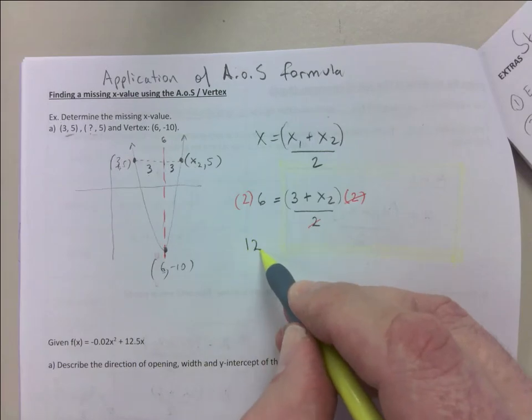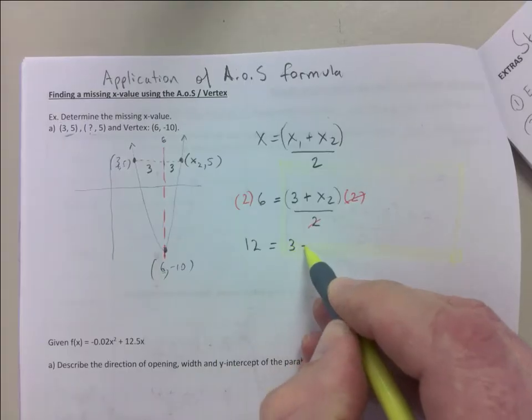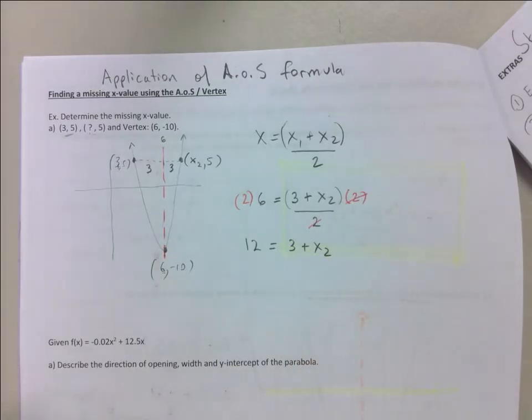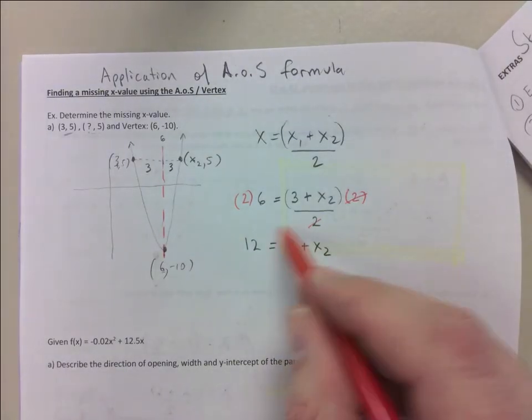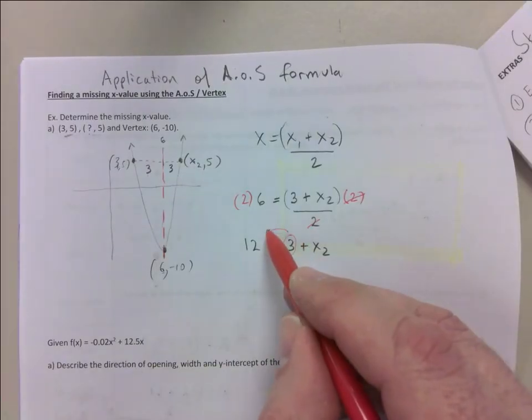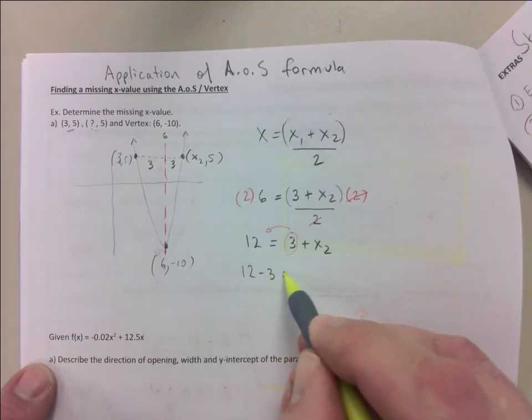So I end up with 12. I can lose the brackets. And then you can bring this over to the other side, subtracting. So it'll be 12 minus 3 is equal to x2.